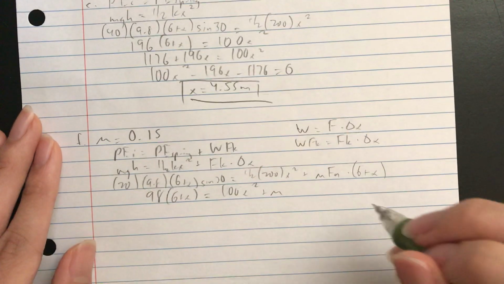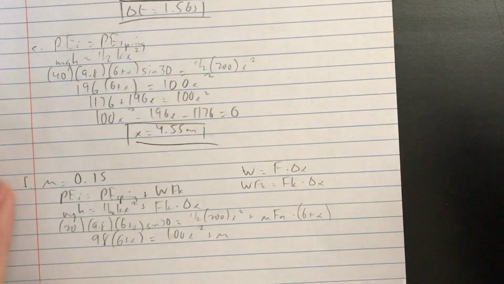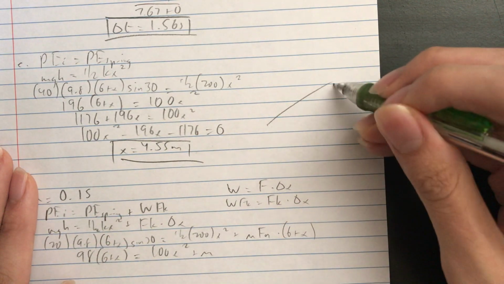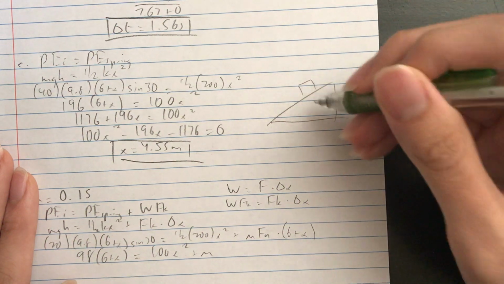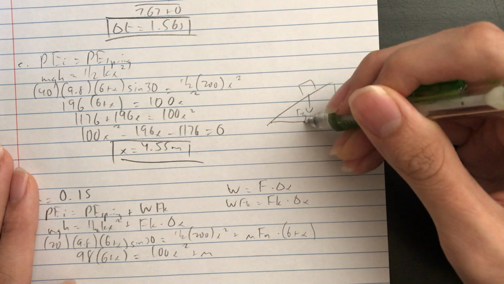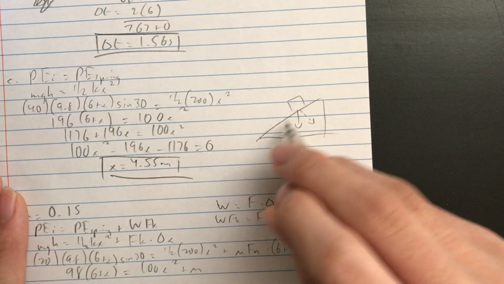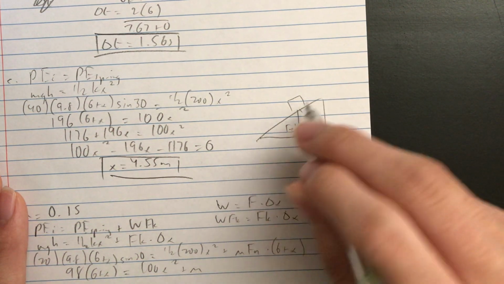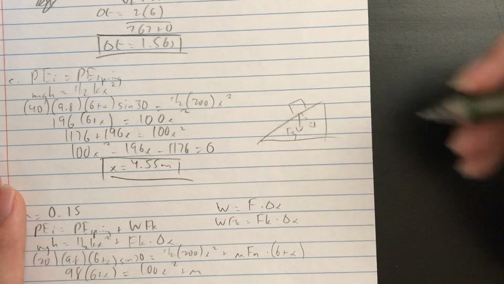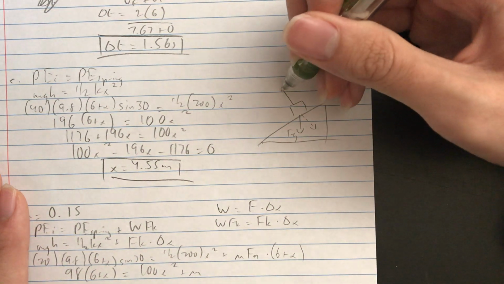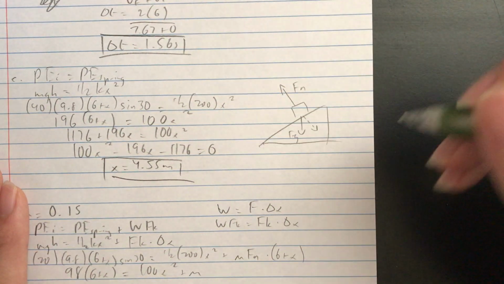Okay, let's have a neat little drawing right here. So here we have the block. You have f of g, and fgy will be perpendicular to the ground which the block moves across. And f of n will be directly across from that.